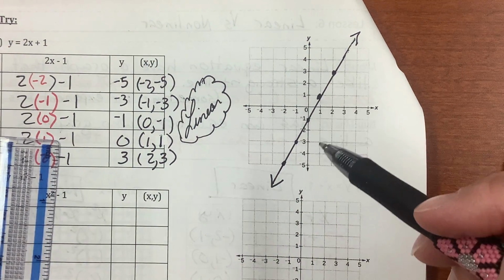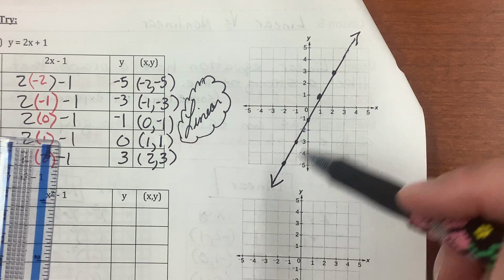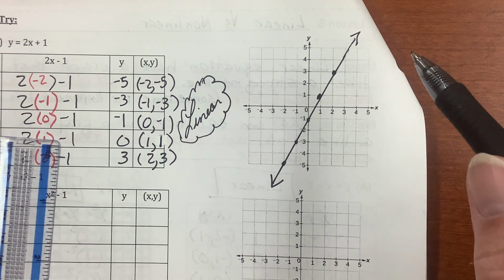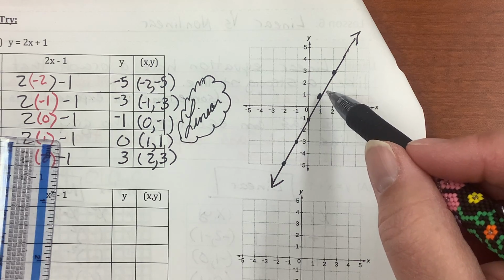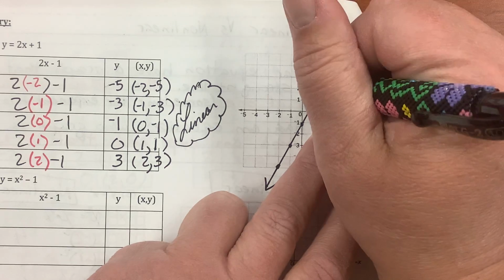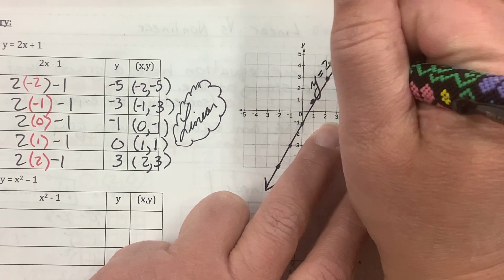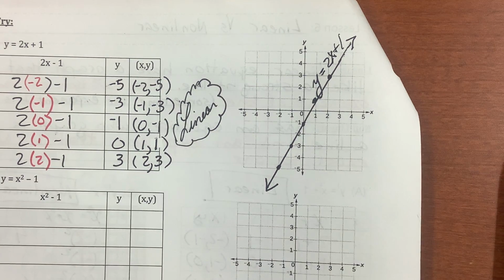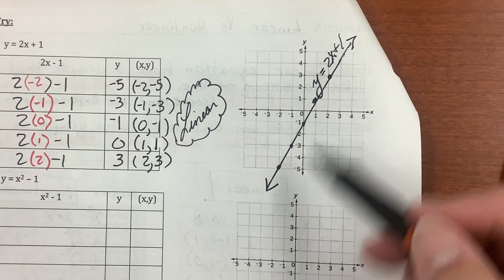The grid is not the graph. The line that I drew with the arrows, that's the graph. So this is the graph of a line. It's linear. And I'm going to write y = 2x + 1, because I have to label my graph, label the line.